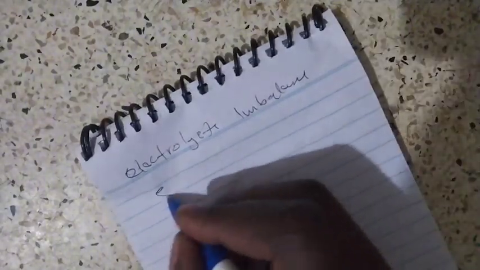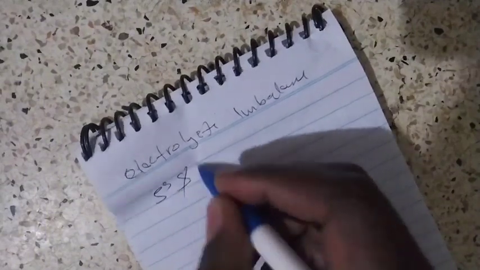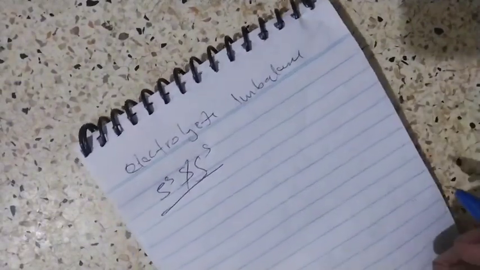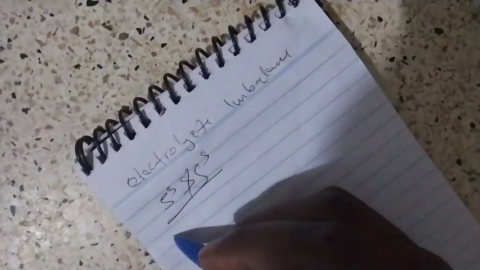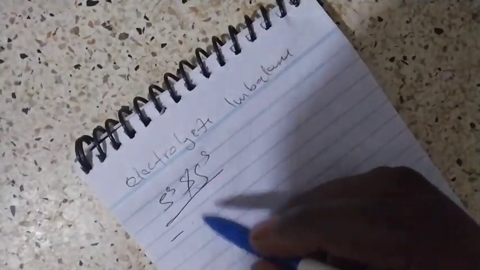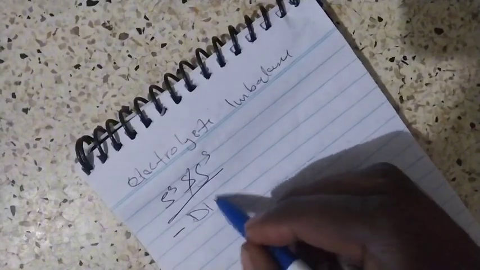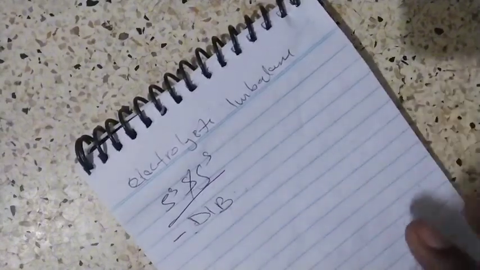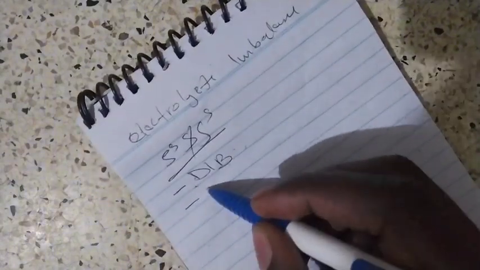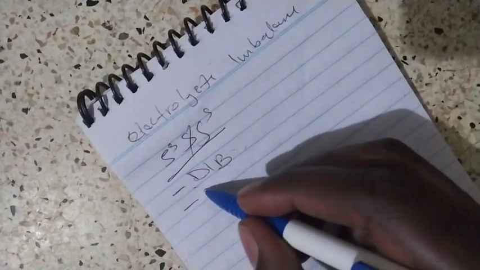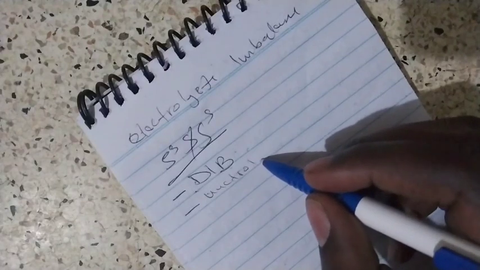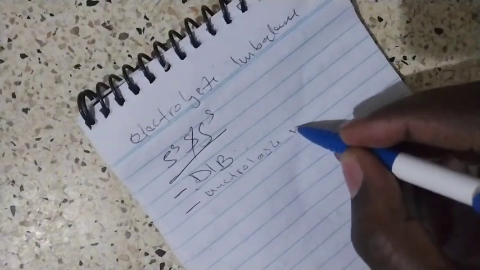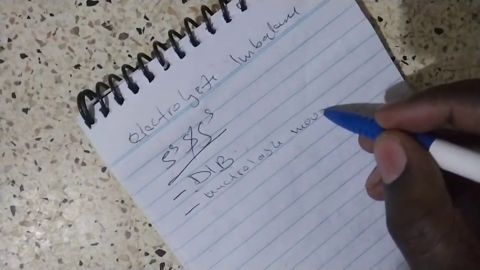What are the signs and symptoms of convulsion? We have DIB, that is difficulty in breathing. We also have uncontrollable body jerking.